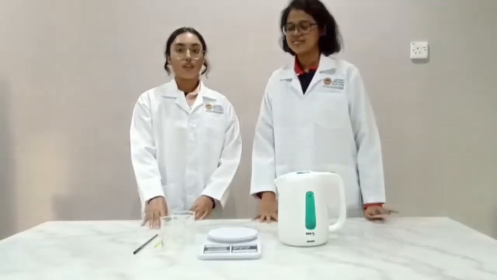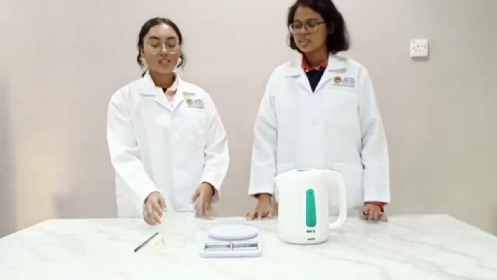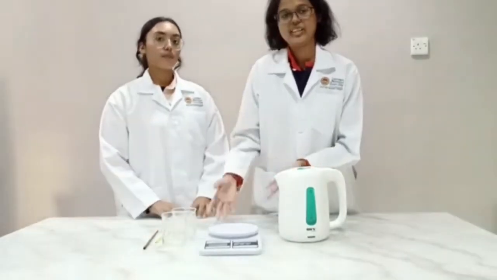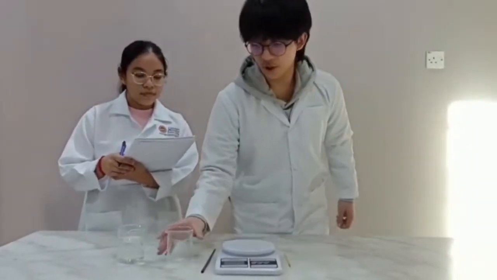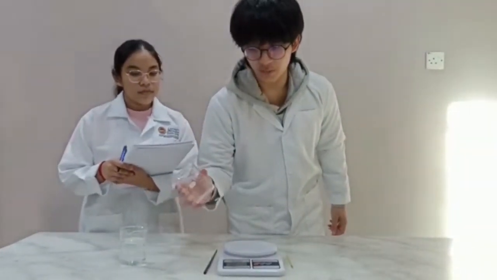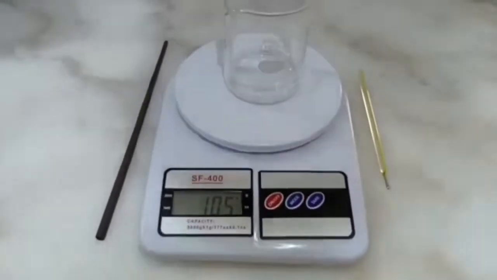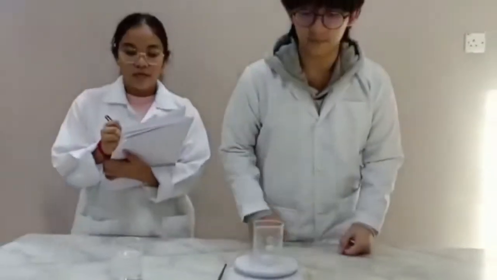What is needed for the thermal equilibrium experiment is a beaker, thermometer, chopstick, electronic balance, and electric gauge. Start with the procedure of our experiment. First, we are going to measure the mass of this empty beaker using this electronic balance, and the mass is recorded as M1.